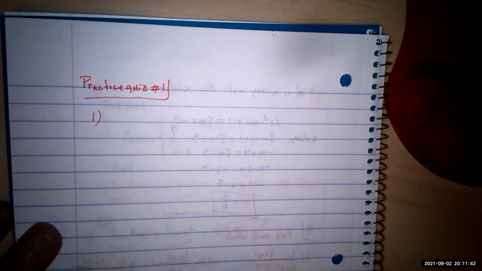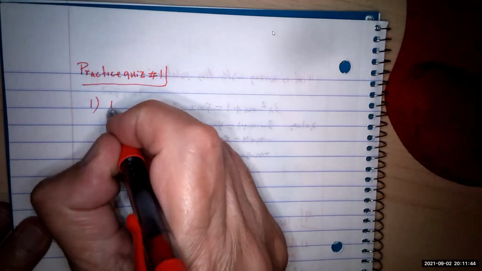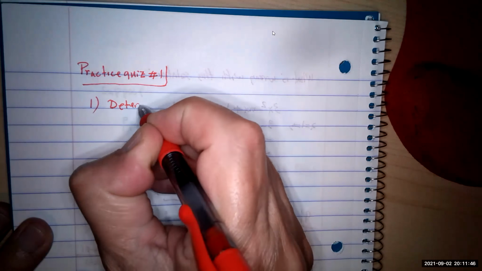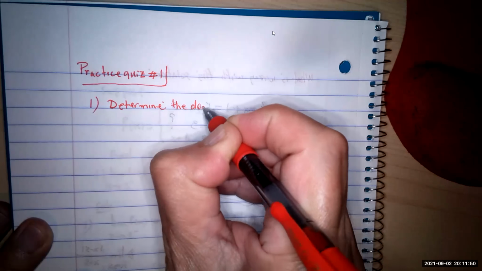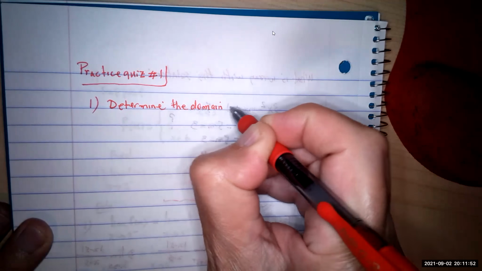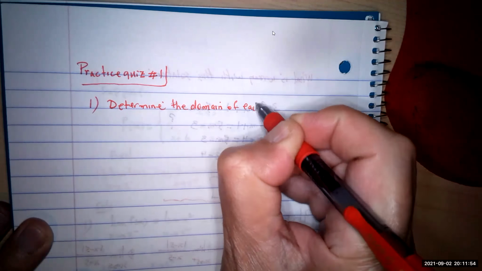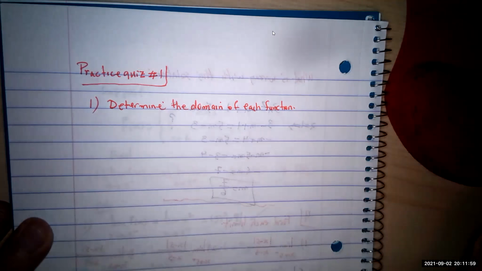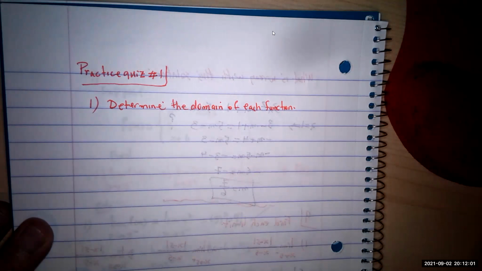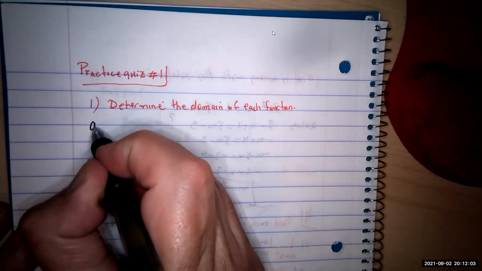Okay, number 1, the first question. You want to determine the domain of each function. Remember, we talked about it. There are 5 different types. Type 1, part 1.